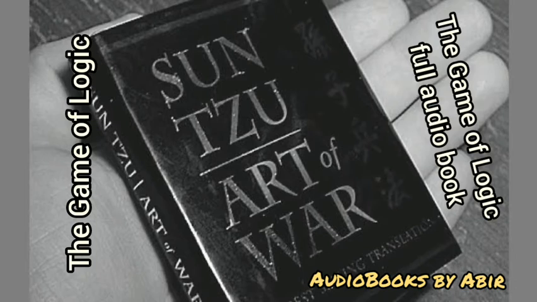The Game of Logic by Lewis Carroll. Chapter 1, Part 2, Syllogisms.